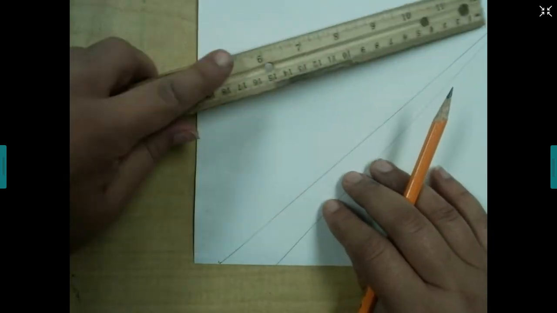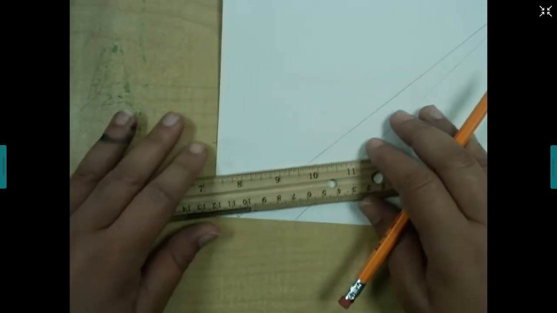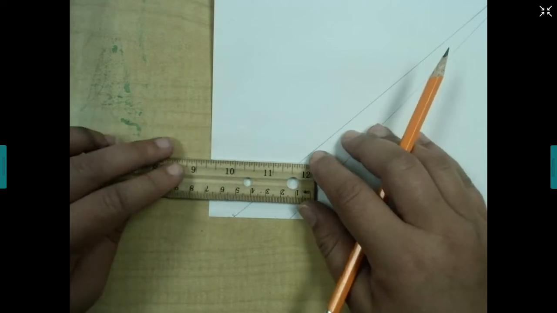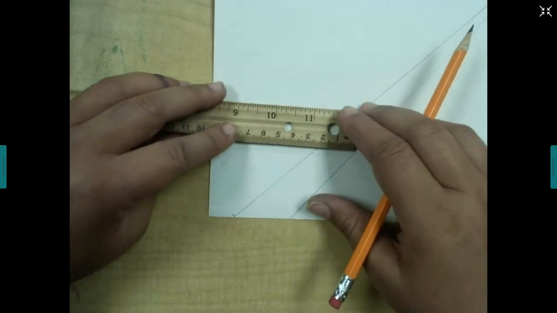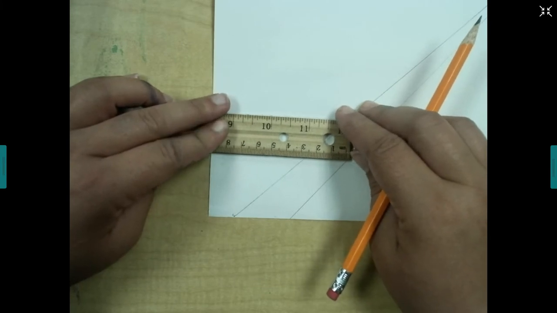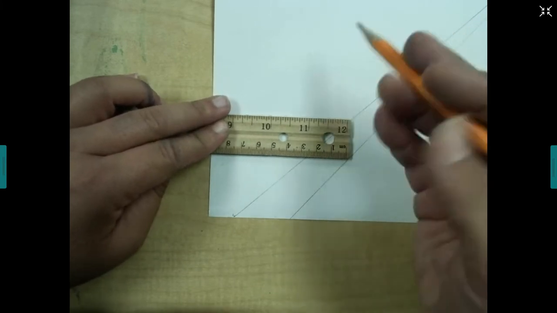I always like to start toward the front, toward the foreground, and work my way back. So here, I'm going to put the bottom of my building up here, I think.